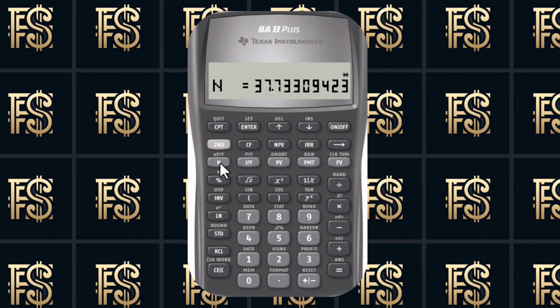The number of quarters is 37.73, but we want to know the number of years. So let's divide this by 4 to convert it to years, and what we find is it will take about 9.43 years for this firm to pay off the value of the land.